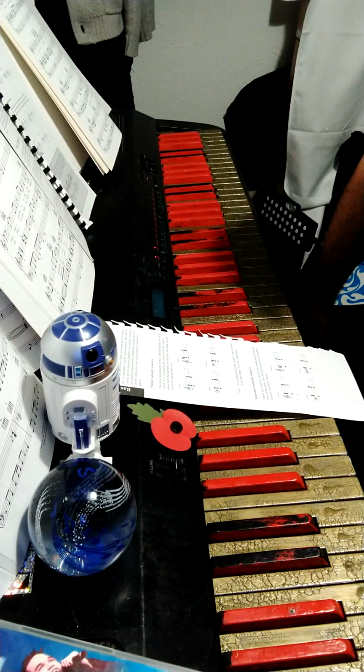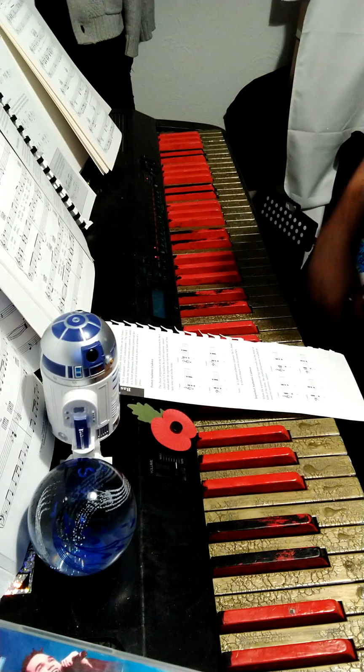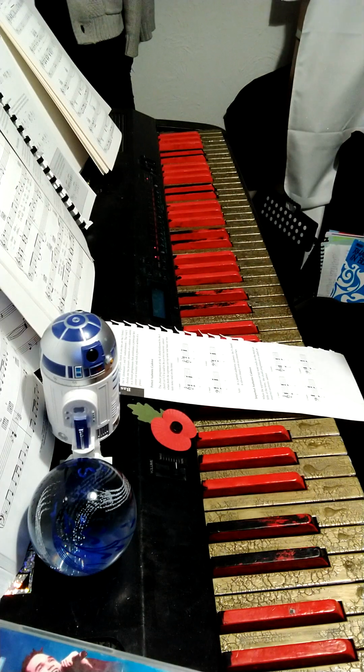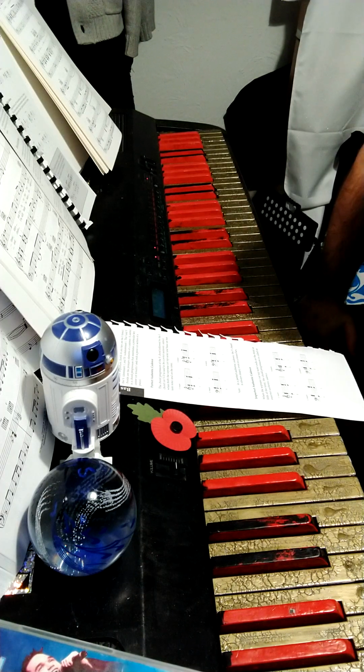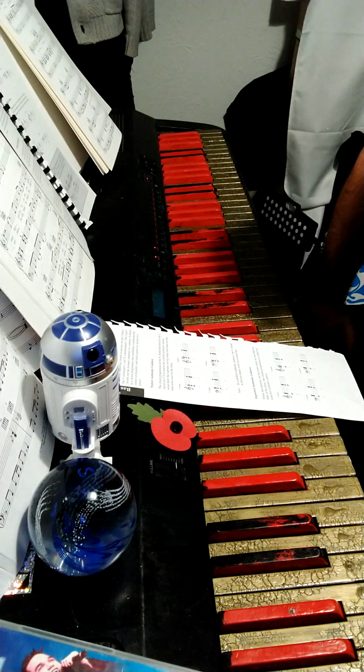A cadence is a chord progression that establishes a particular key center or tonality and ends a piece or section of a piece.